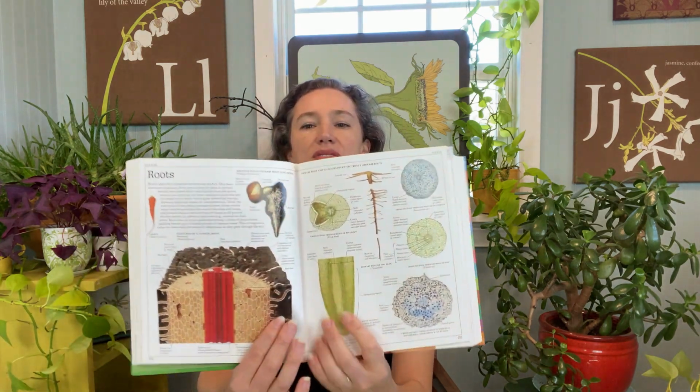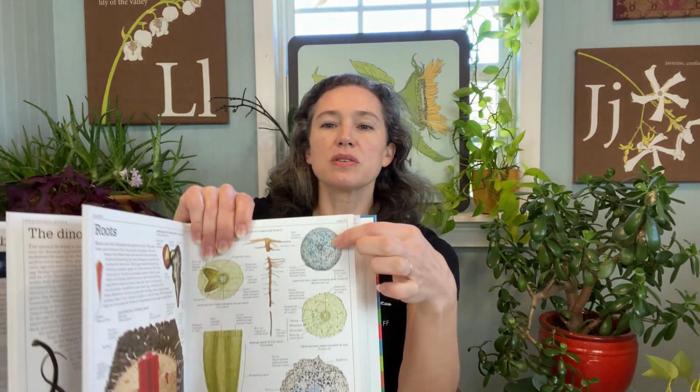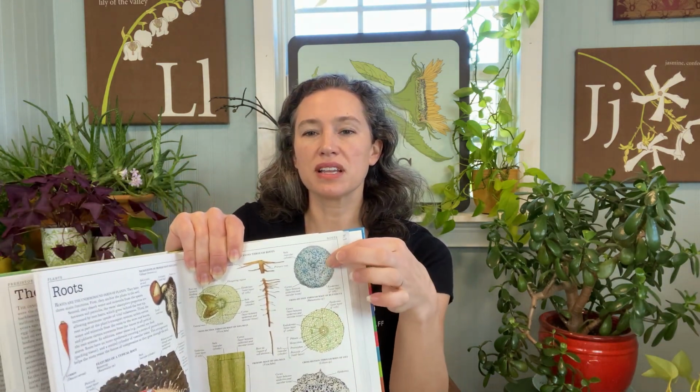This book's amazing. Let's see what it says. Here are the roots. This is pages 132 and 133. This is a cross-section through the root of a buttercup up top, and down here, a cross-section through the root of a lily. The lily is the monocot, and the buttercup is up top.